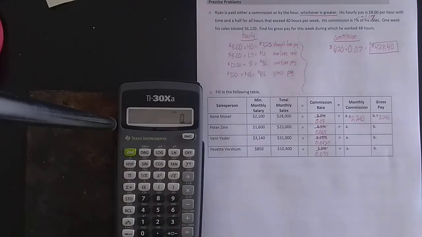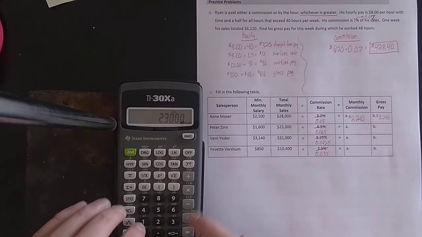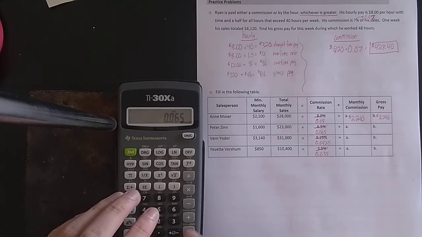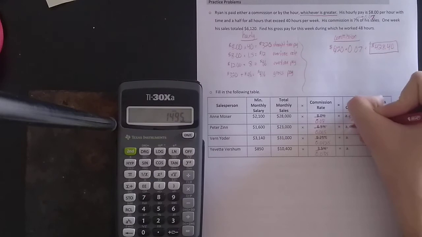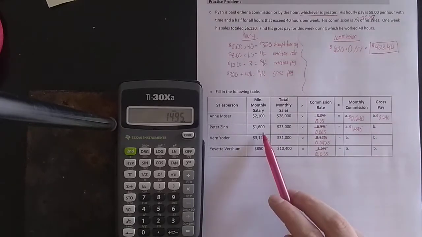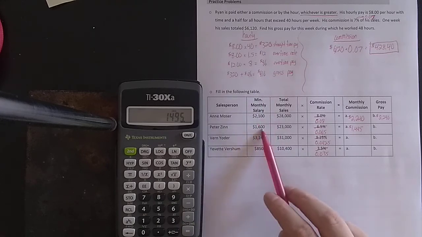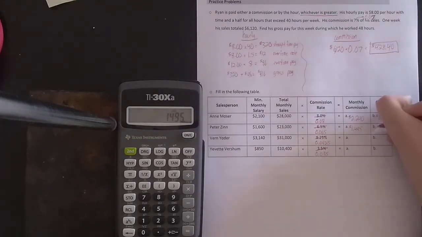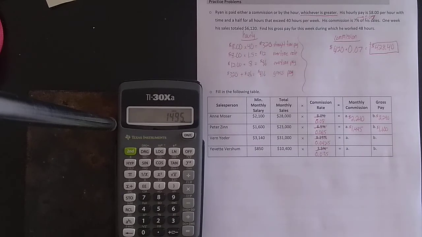$2,240. Peter Zinn, he had $23,000 in total monthly sales. His commission rate is 6.5%, 0.065. His monthly commission, therefore, would be $1,495. But notice that's less than his minimum monthly salary. Because that's less than his minimum monthly salary, the minimum means it's the lowest he can make. So even though this is his monthly commission, he's still going to make $1,600, even though he didn't sell up to the preferred level.